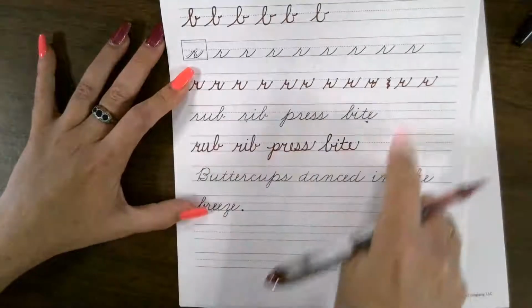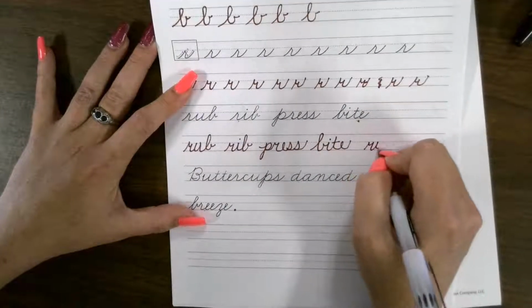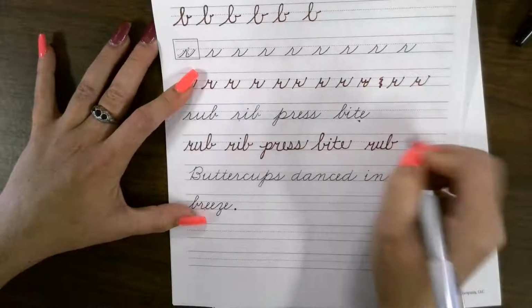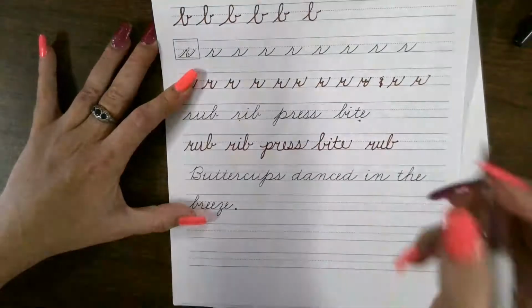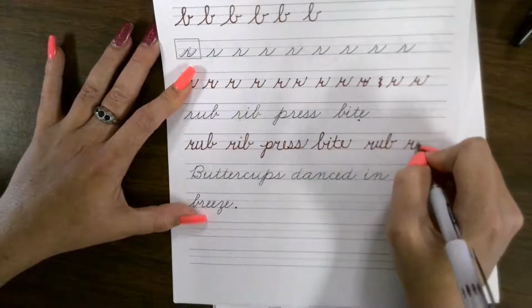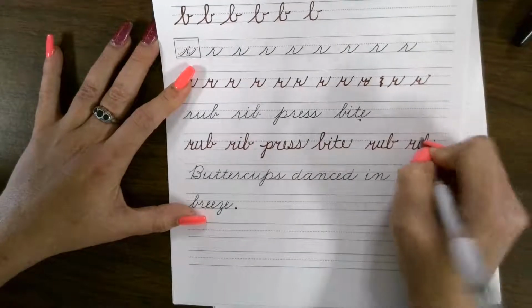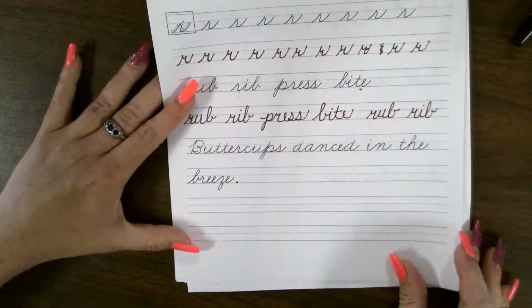Now choose a few of the ones that you liked and do them again. You don't have to stop here. Use your space if you have some space, okay? Just try to follow what's above you, and it'll help you with your letter spacing, because sometimes we can get a little wide with our cursive. We don't really need to. Beautiful. Excellent. Okay. Now, buttercups is going to be a hard one, you guys.